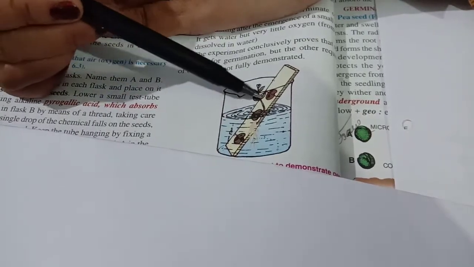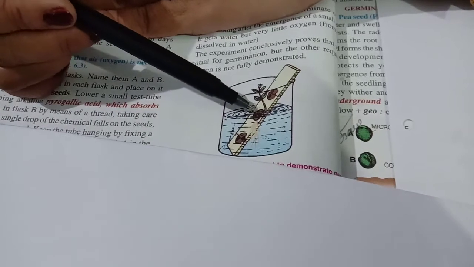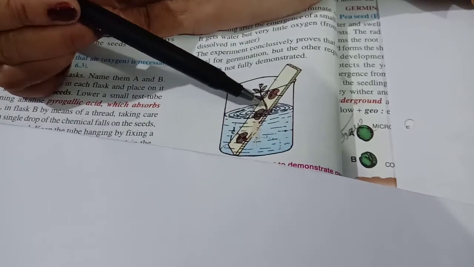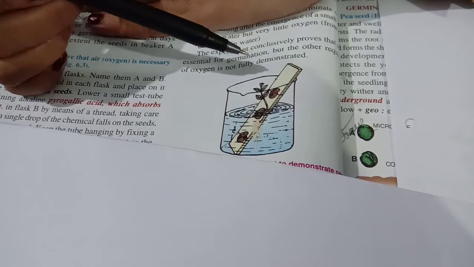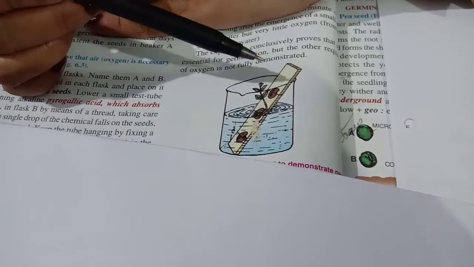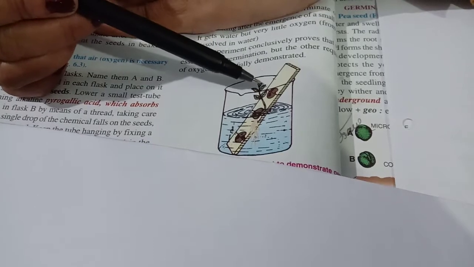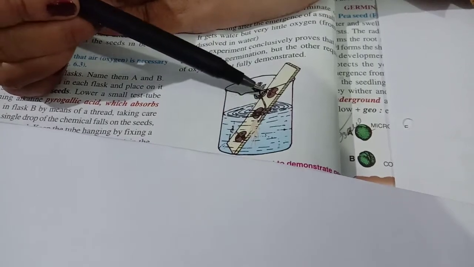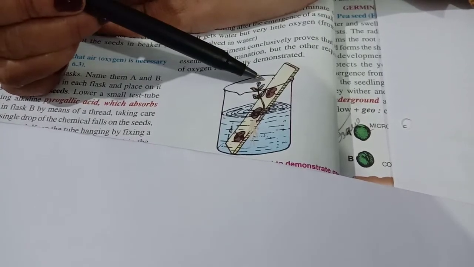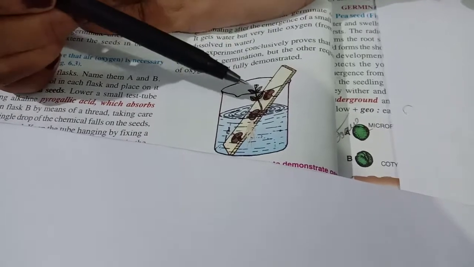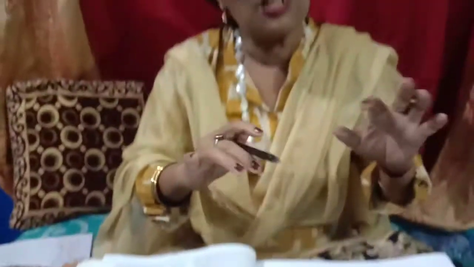But we find that seed number B, which is just at the surface of water, germinates because it gets all the 3 conditions necessary for germination. It gets water as well as suitable temperature and oxygen. So seed number B only germinates. Clear? So that also proves that these are the factors required for germination.